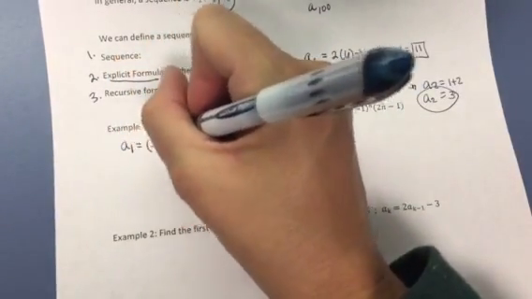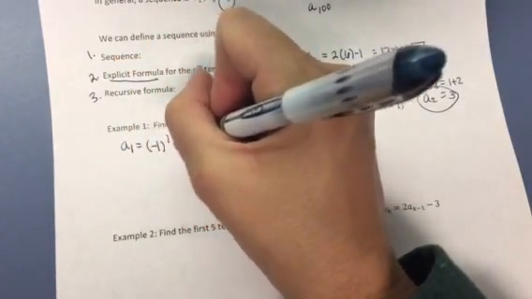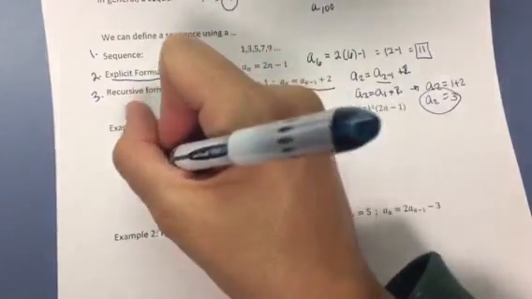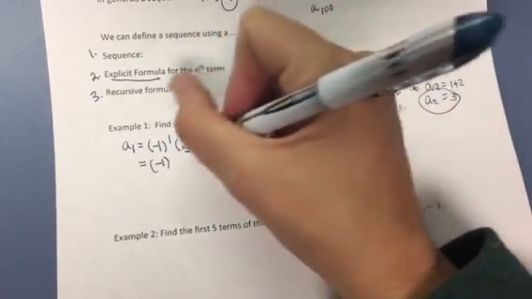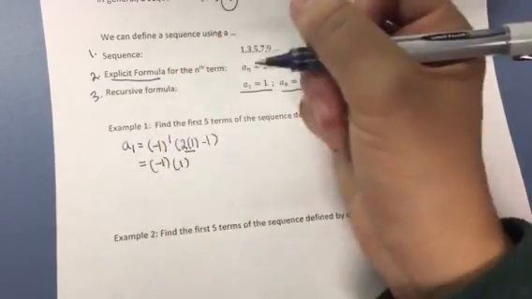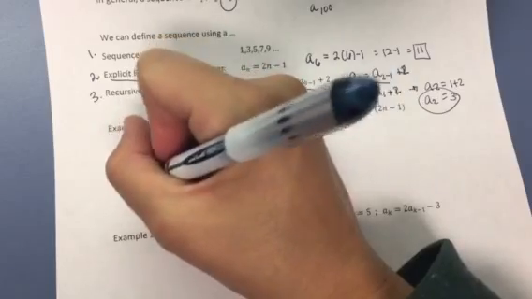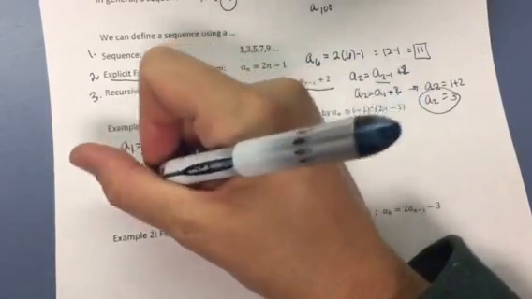So negative 1 to the first times 2 times 1 minus 1. All right, so we know negative 1 to the first is just negative 1. 2 times 1 is 2. 2 minus 1 is 1. So we get that a sub 1 is negative 1.